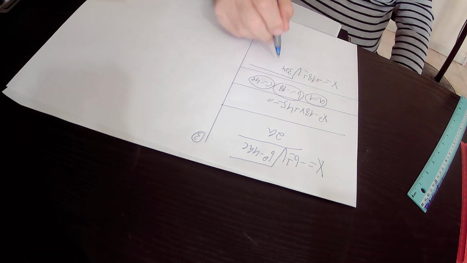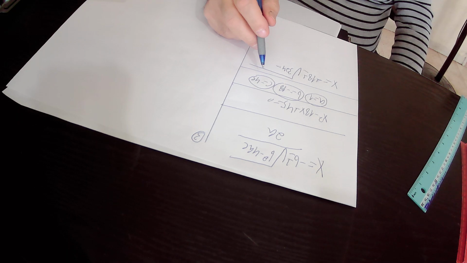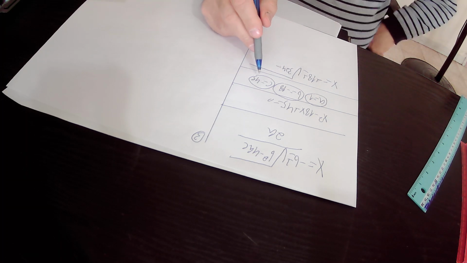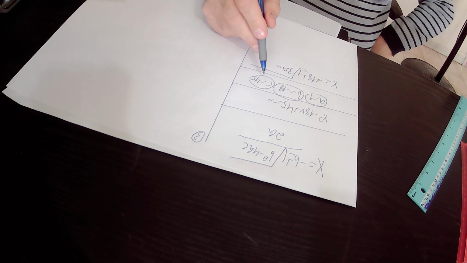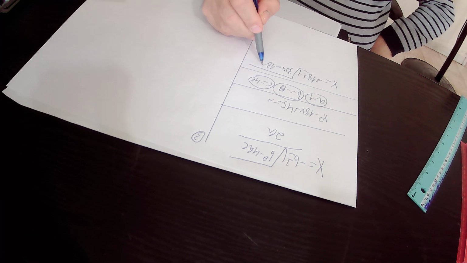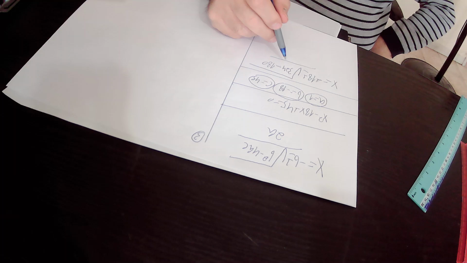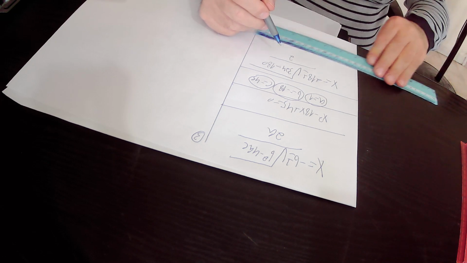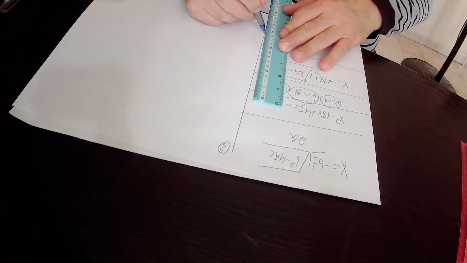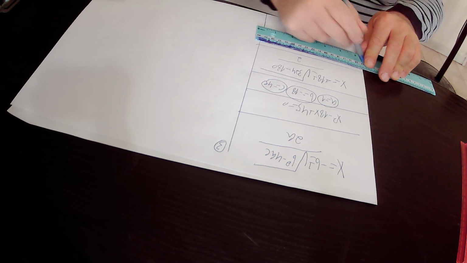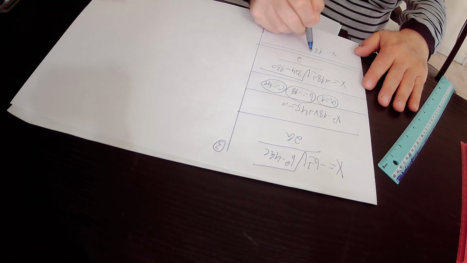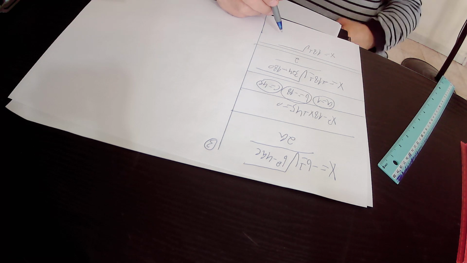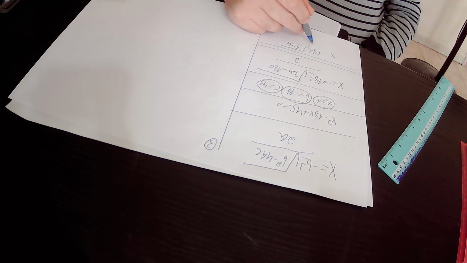324, minus 4 times a. a is 1, so minus 4 times 1 is minus 4, times c, that is 45. So minus 4 times 45 is minus 180, divided by 2a. a is 1, so 2 times a is 2 times 1, that is 2. So in conclusion, we found that x equals 18 plus or minus the square root of 324 minus 180, which is 144, divided by 2.